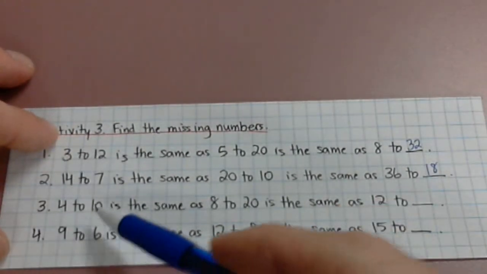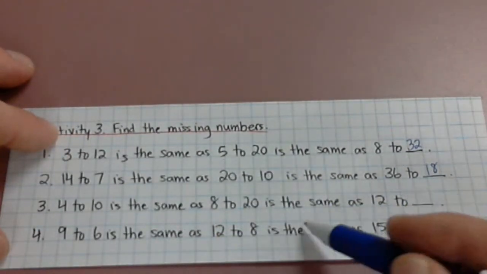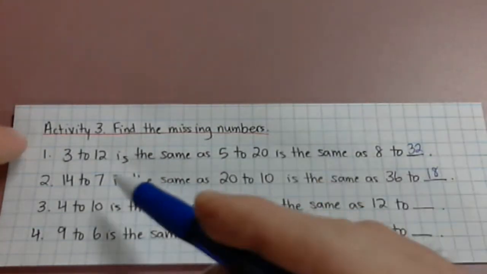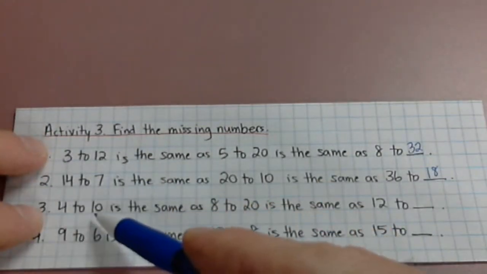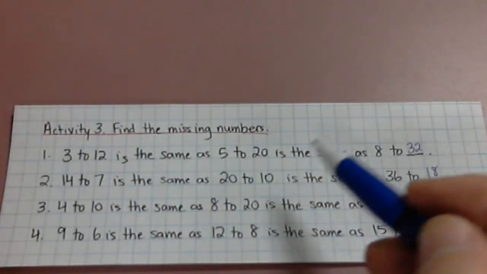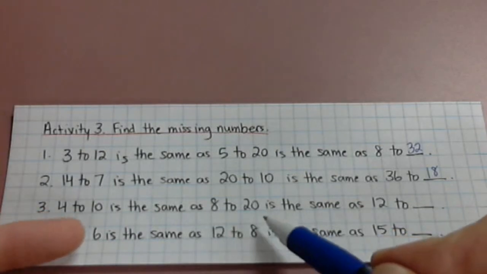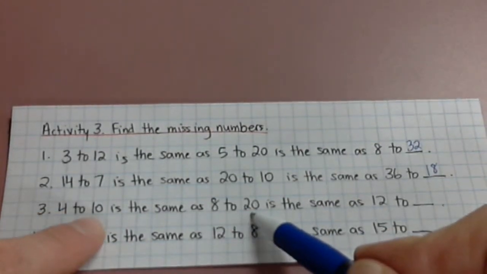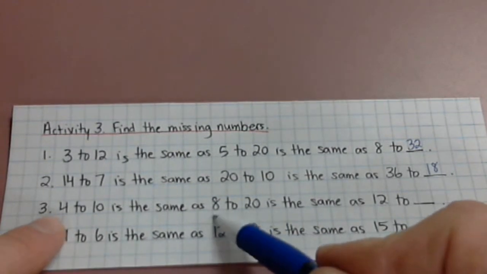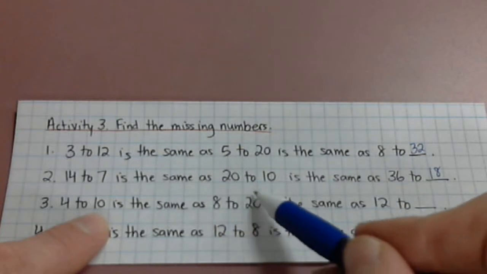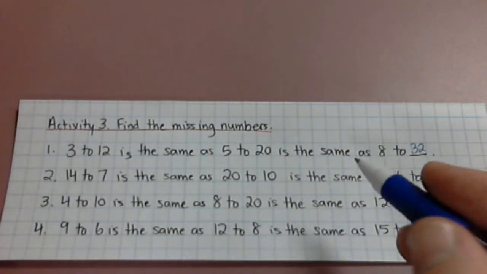And so here we have 4 to 10 is the same as 8 to 20 is the same as 12 to what? Now this one's a little bit more tricky because you can't get specifically from 4 to 10 using either a whole number multiplication or division. But if we look at how these things grow, we have 4 here and 8 here and then 10 here and 20 here. You can get from 4 to 8 by multiplying by 2 and get to 10 to 20 by multiplying by 2. So it seems that this is just increasing the same way.